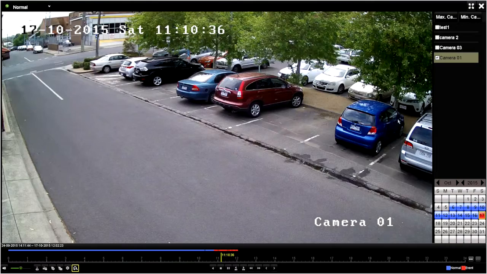To get out of playback mode, you select exit on the top right hand side and you're out.